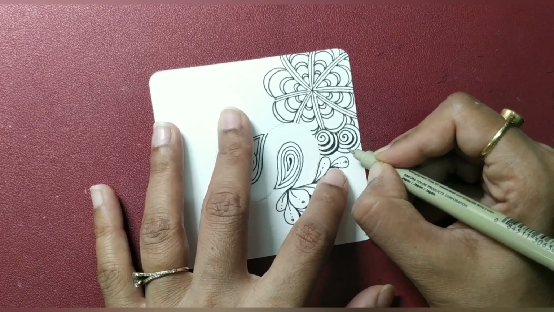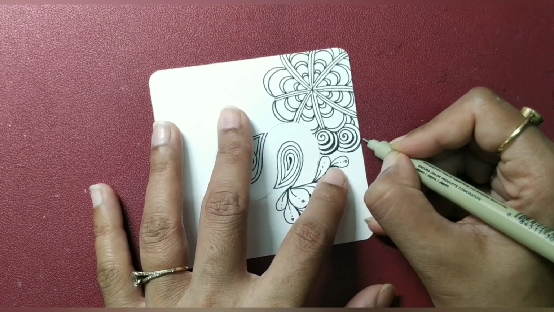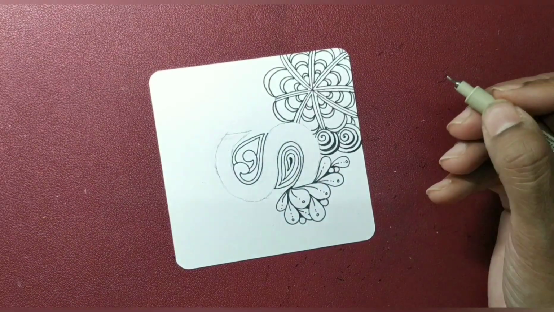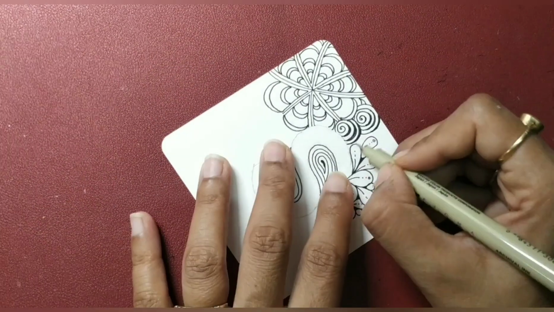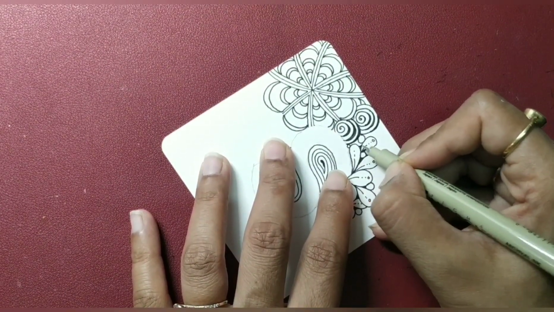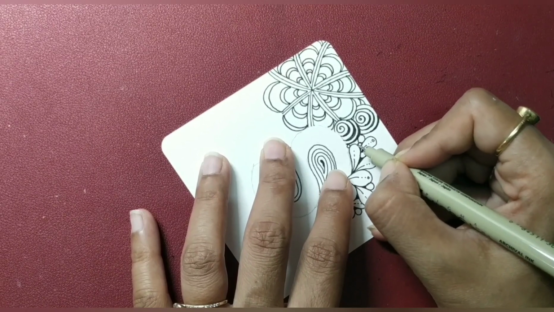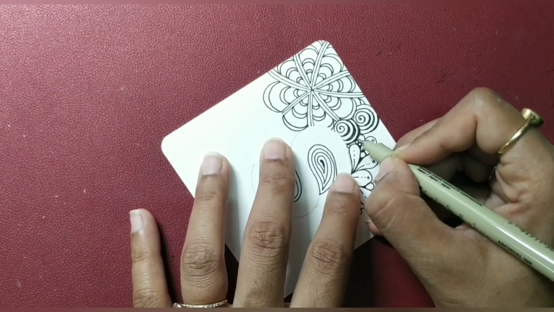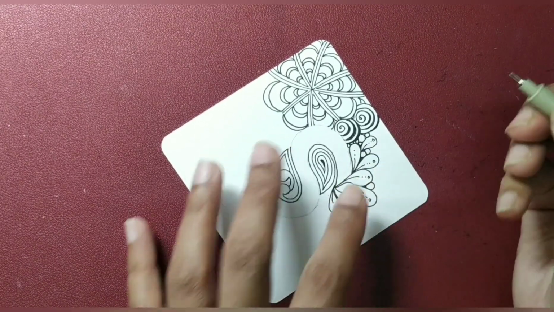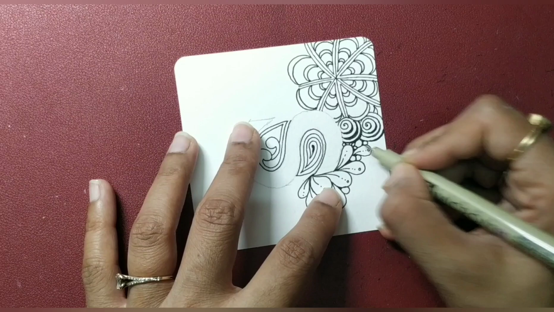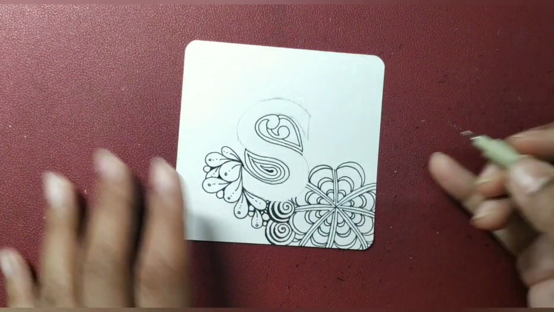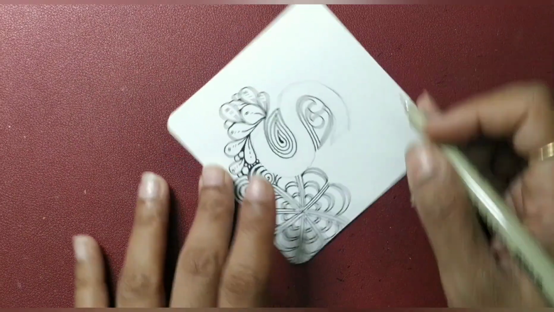Slowly add a little weight under the curved lines like this. Yeah, small little spaces, feel free to insert some tipple. Right, again choose tangles of your choice.